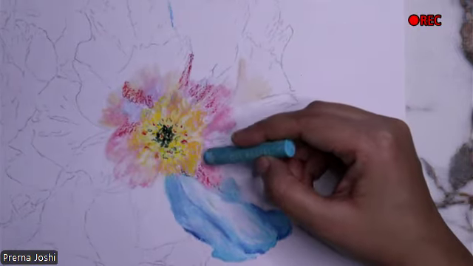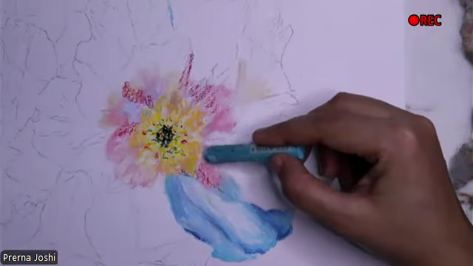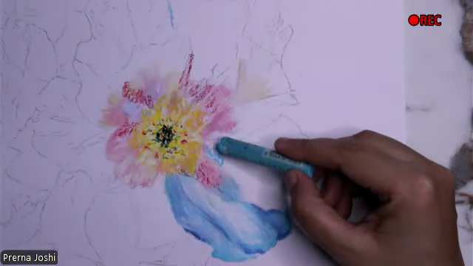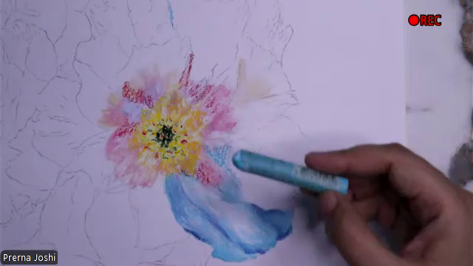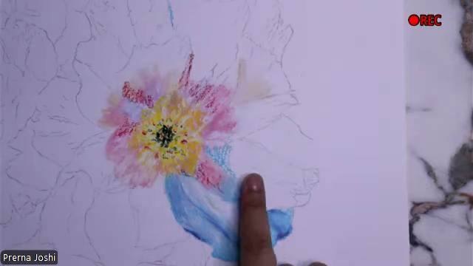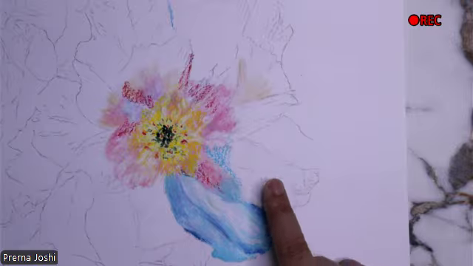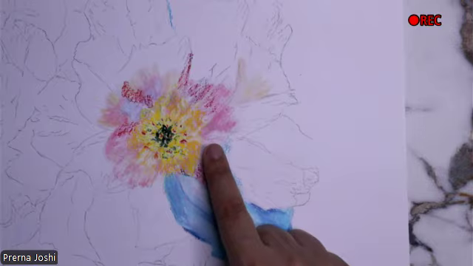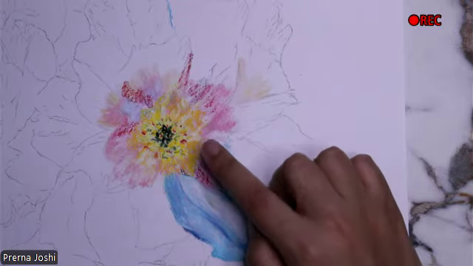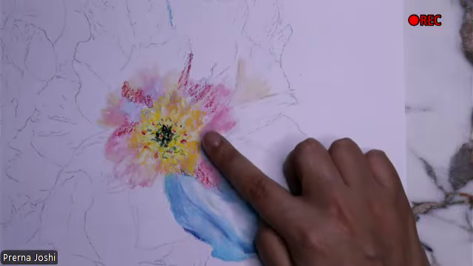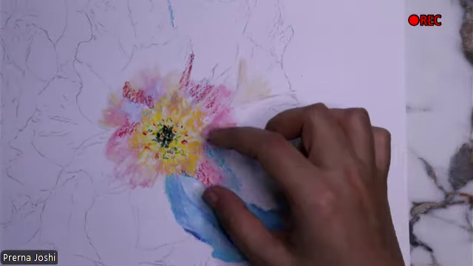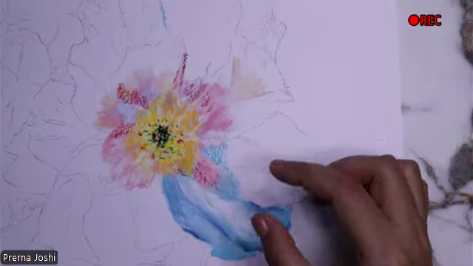So I'm going to first of all apply this color with my light hand. Keep one direction. You can see how this petal is moving in a downward direction. Okay, so this is the direction of the petal. Now you apply paint this way. Here, this is the direction of this petal, so I'm going to apply this way. So you have to move in the direction of the form, right?